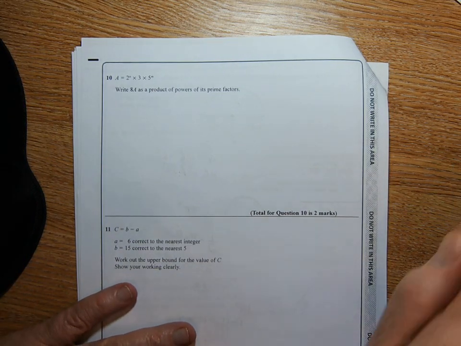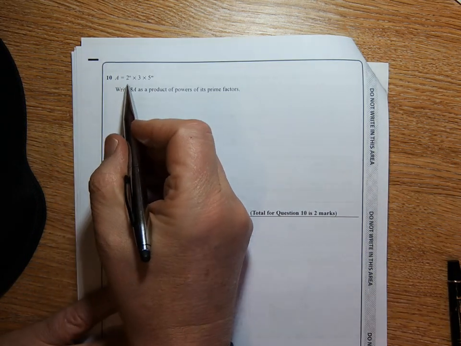Hi, this is still June 19, paper 1H. I think this is one we actually did in the class.